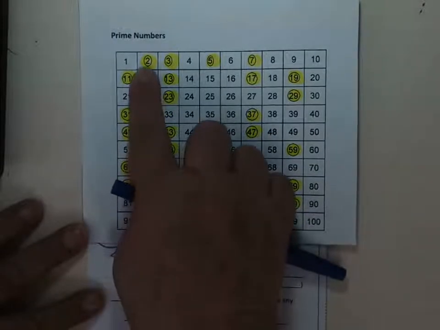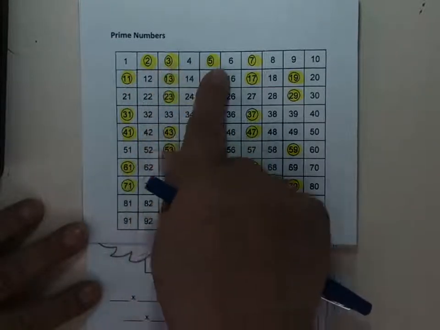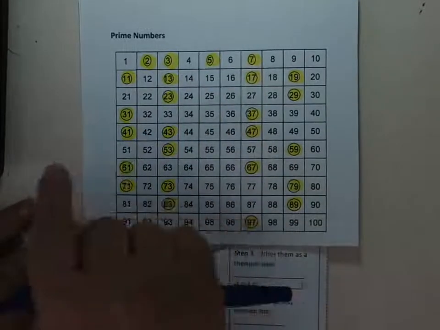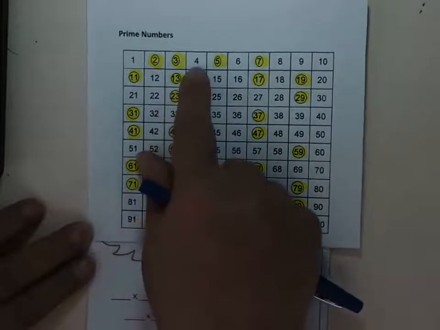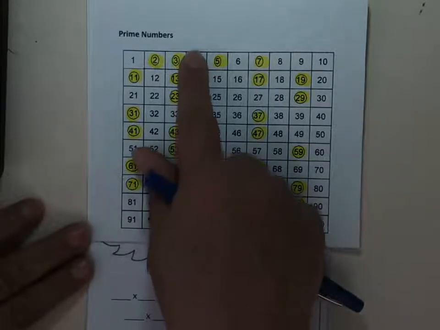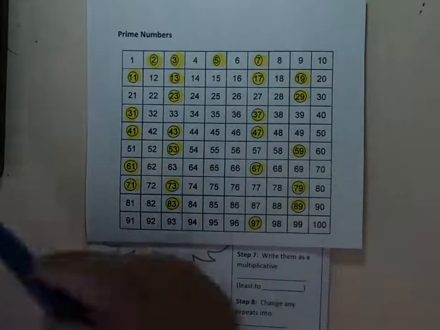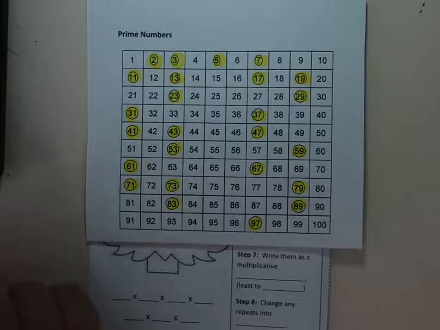So, for example, the number 2, you get there by saying 2 times 1. 3 times 1, 5 times 1, 7 times 1. That's the only way you can get to that number. For example, 4, you can do 1 times 4, and you can do 2 times 2, right? So that's not prime. That's called a composite number. So all of these that are circled and highlighted are prime numbers.